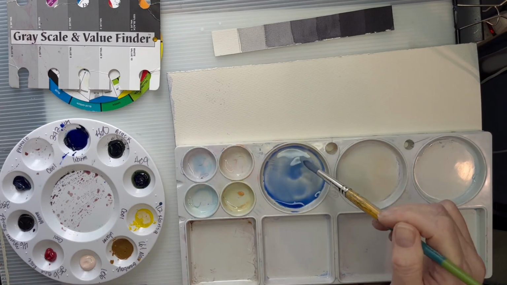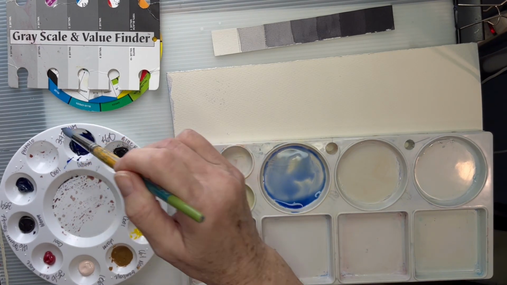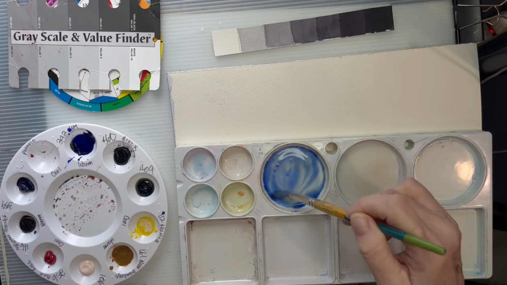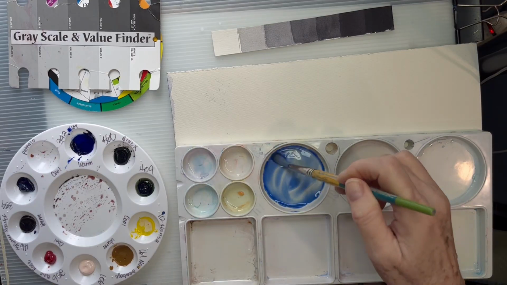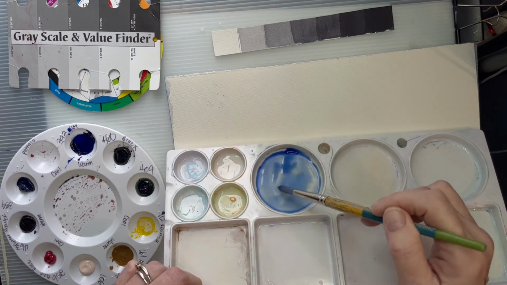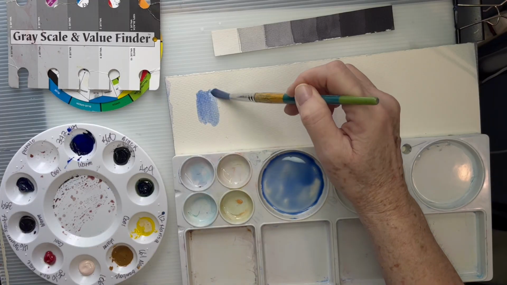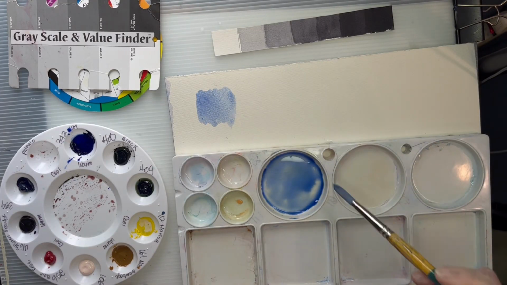I've added a little bit of pigment, and I think this is going to be a little too light. I'm just going to add a tiny bit more pigment to it. And I filled up the well. It's moving quite quickly, and I'm going to use that value.